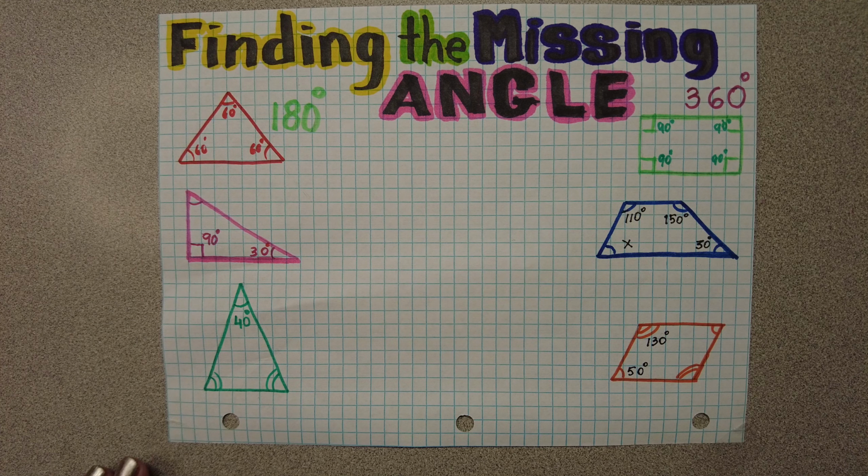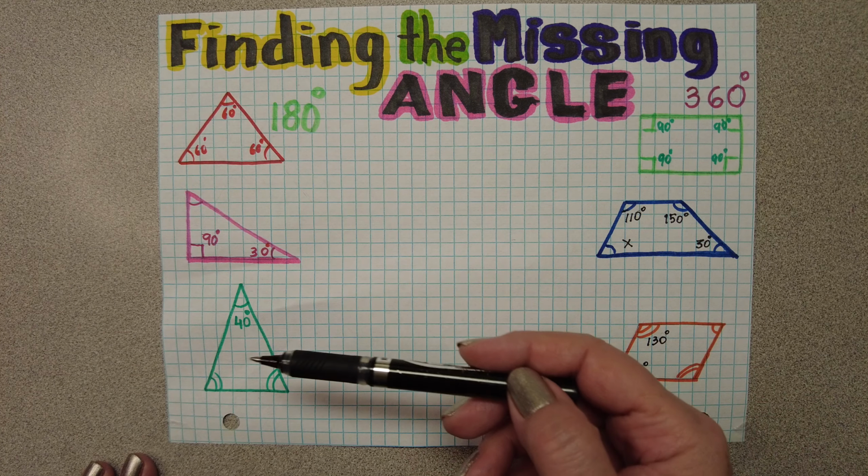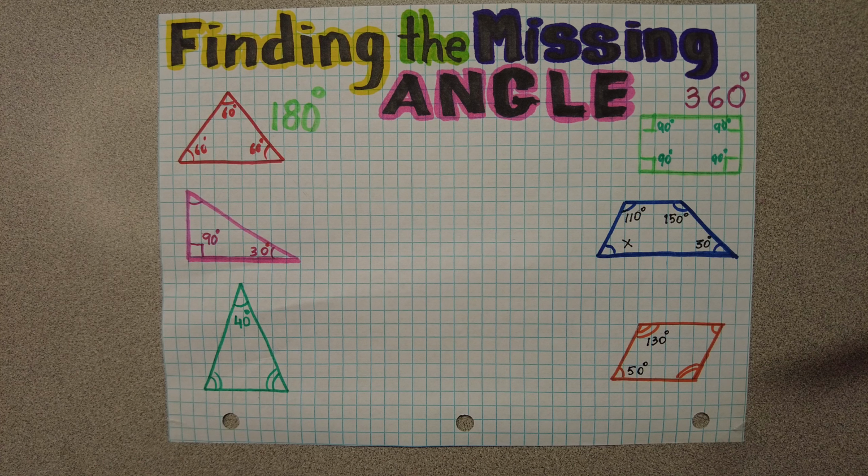Hi everyone. In this lesson we will do finding the missing angle of triangles and quadrilaterals.